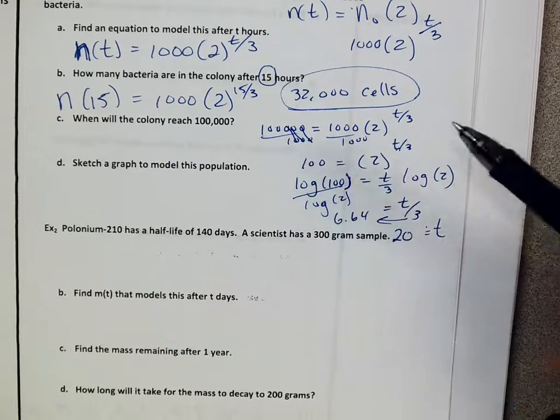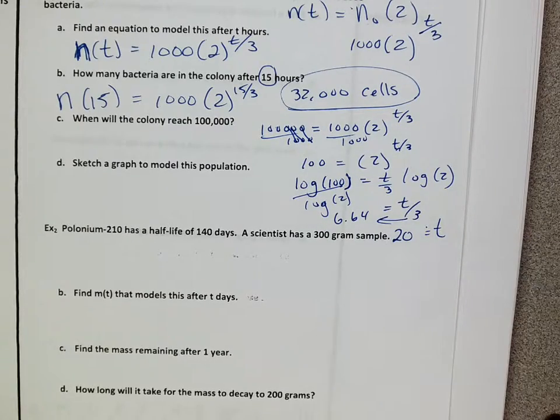1,000 cells to 100,000. So they're doubling, and of course we looked at that whole problem when we talked about having mom or dad pay us a penny a day and doubling and doubling. It gets big fast, right? Okay, now let's sketch this graph.